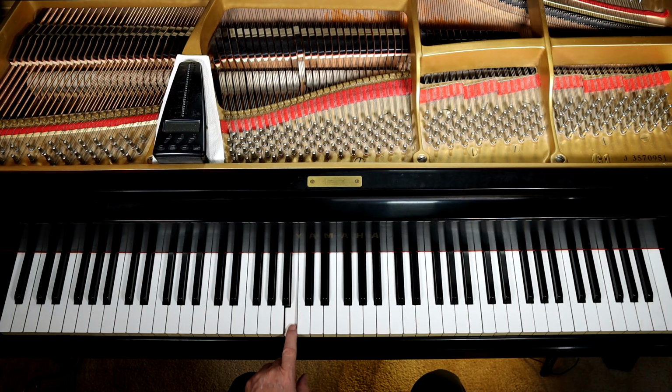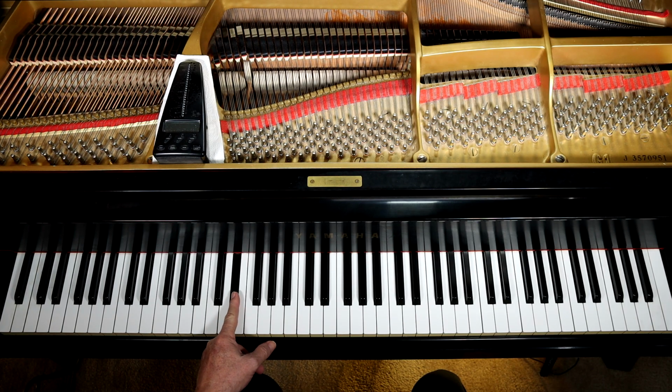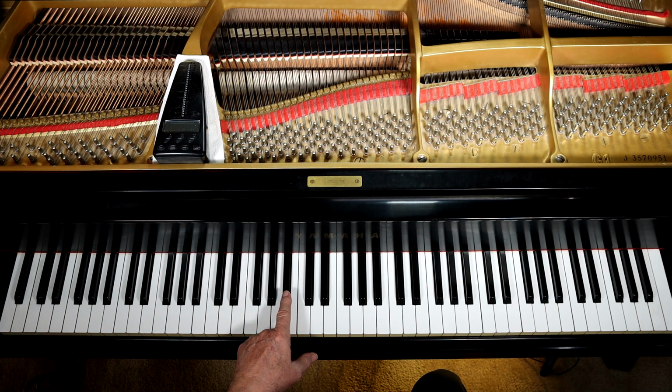Number 2, complete the chart by naming the relative major. Oh, I was going the other way. Go up a minor third. If you have B flat or a B minor here, go up a minor third, that's D major. E flat minor, go up a minor third, and that's G flat major. And G minor is B flat major.